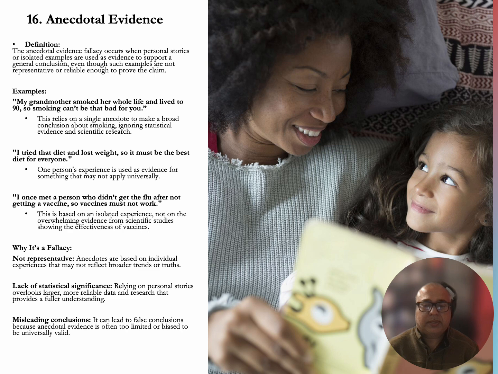Okay, number 16 is an anecdotal evidence logical fallacy. An anecdote is usually a personal story, a personal experience. And this type of fallacy occurs when personal stories or isolated examples are used as evidence to support a general conclusion. So people say, well, that happened to me, but that doesn't mean that the same thing will happen to other people, correct? My grandmother smoked her whole life and lived to 90.